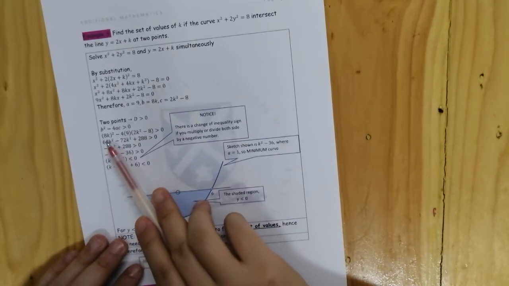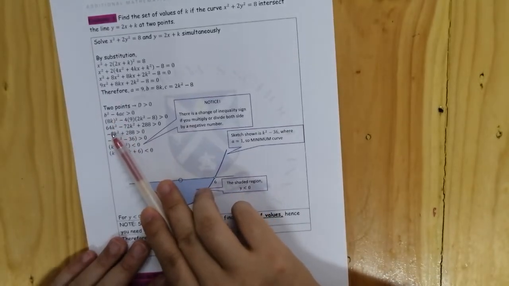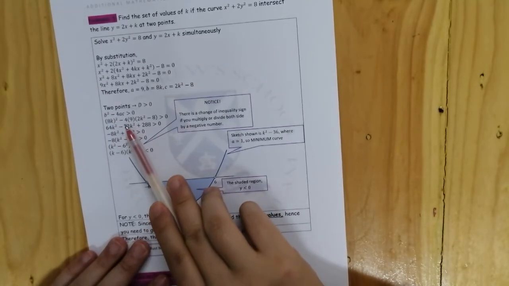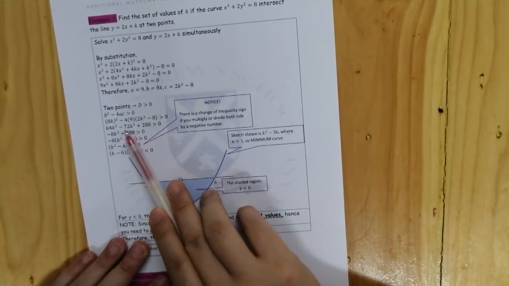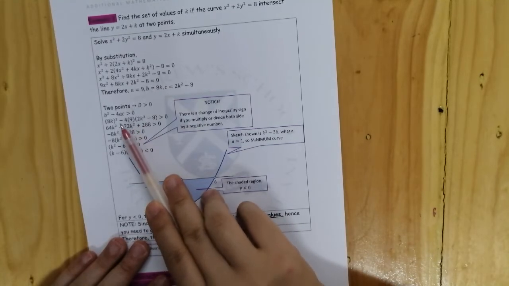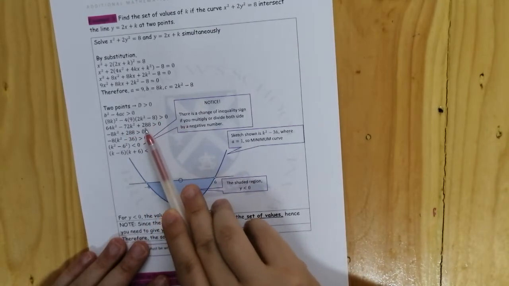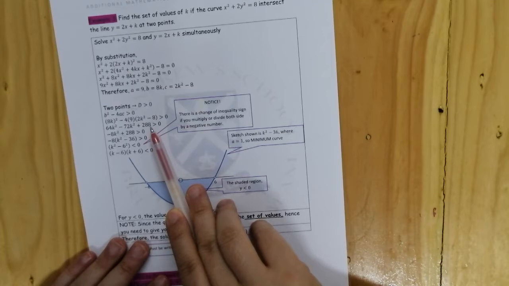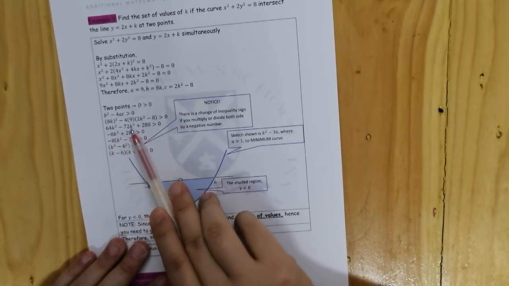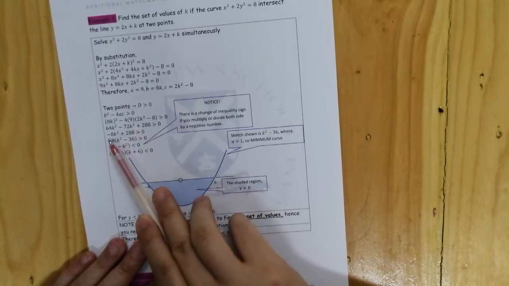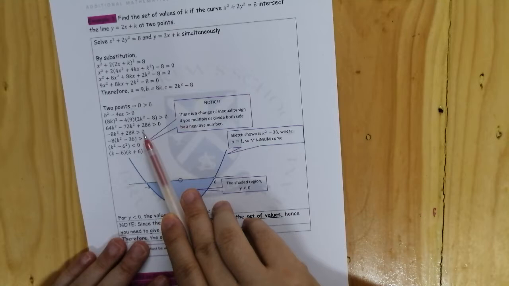All right, expand. 8k squared will be 8k times 8k, which gives you 64k squared. Then negative 4 times 9 times 2k squared gives you negative 72k squared. Then negative 4 times 9 times negative 8 gives you positive 288. Simplify this quadratic: 64k squared minus 72k squared gives you a negative 8k squared, plus 288 greater than 0.